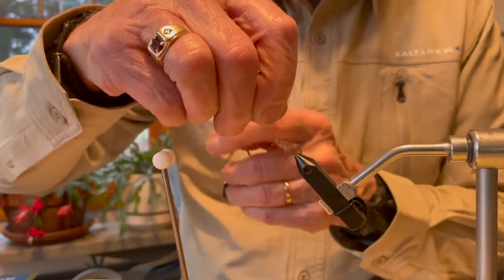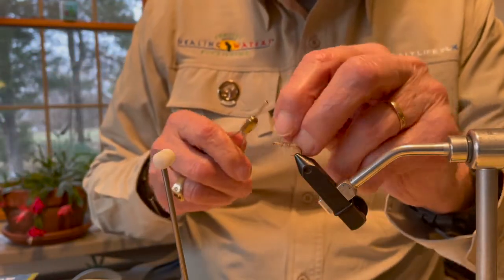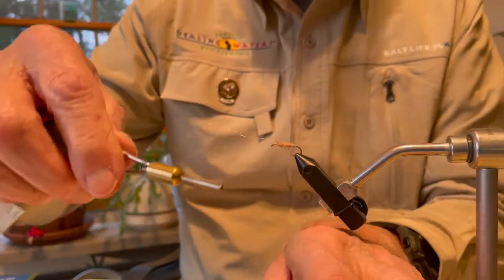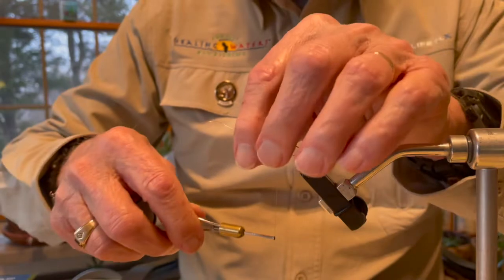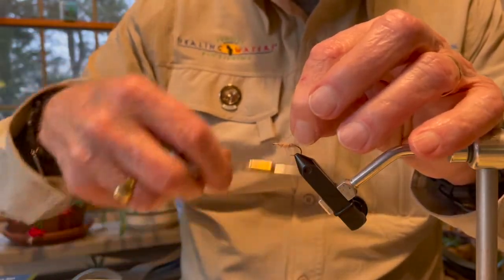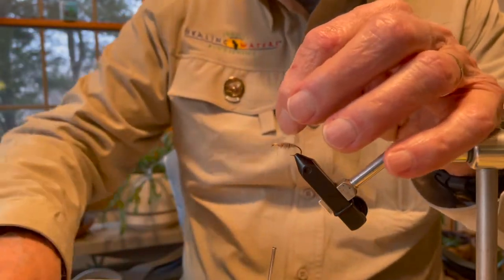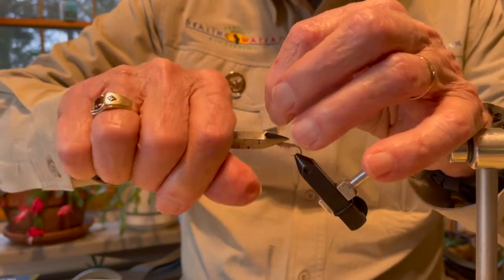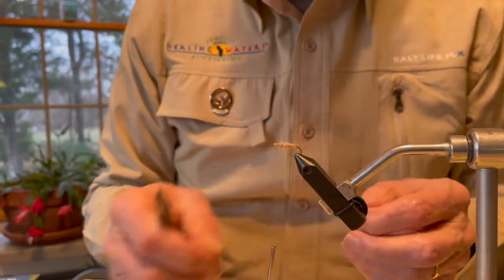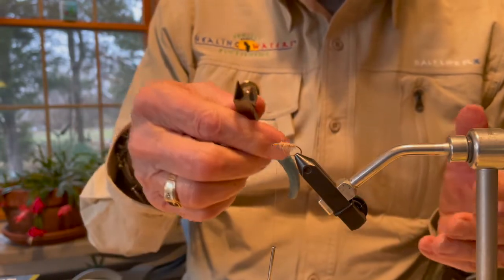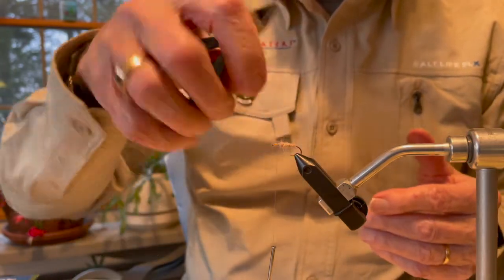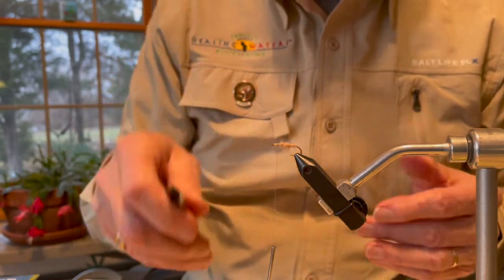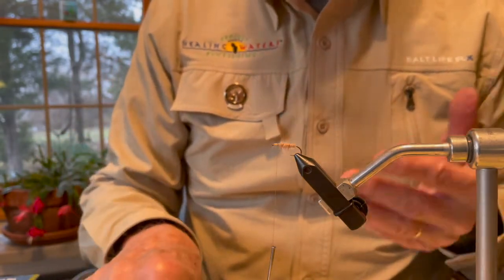And now I will take 2 thread wraps behind the wire and 2 thread wraps in front, or 3, whatever. I always do a minimum of 2, and then I'll use my wire snippers to snip that off. Of course, if you don't have a pair of wire snippers, you can always parachute it, and that is twisting the wire back and forth until it breaks off.